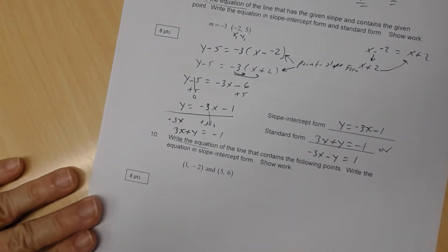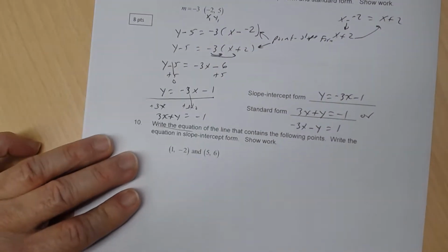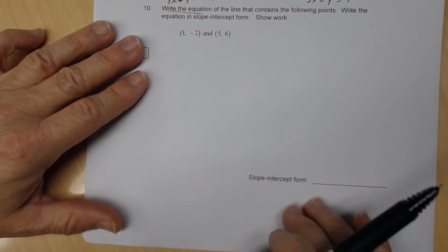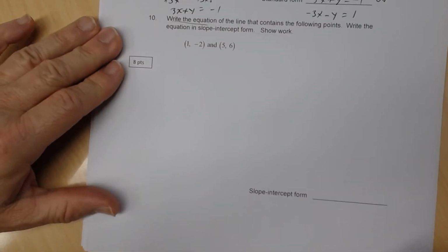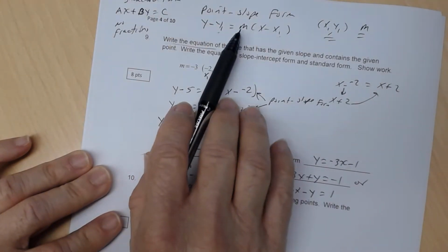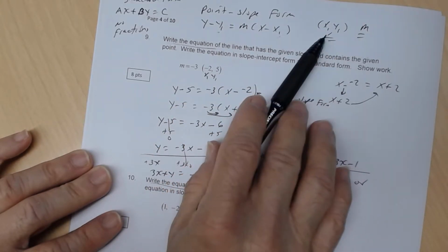Okay, number 10, same idea. You want to write the equation of a line, and all I want here is to put it in slope-intercept form. It's not asking you to put it in standard form, just slope-intercept form. But notice that in both cases, we said we had to use the point-slope form. In order to use point-slope form, you have to know the slope and a point.